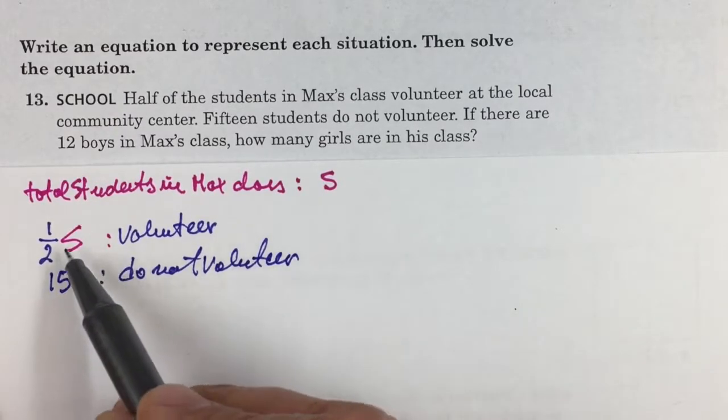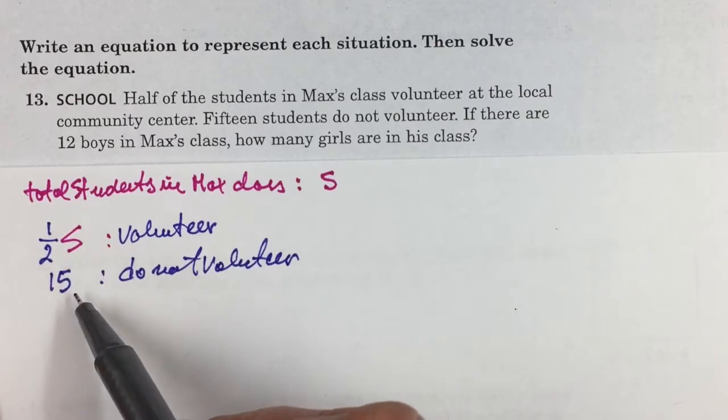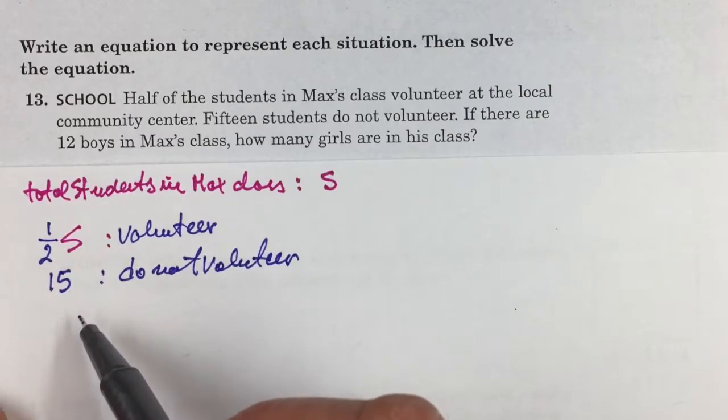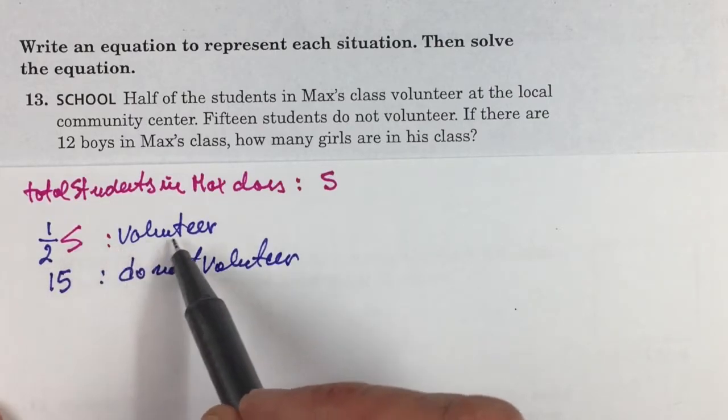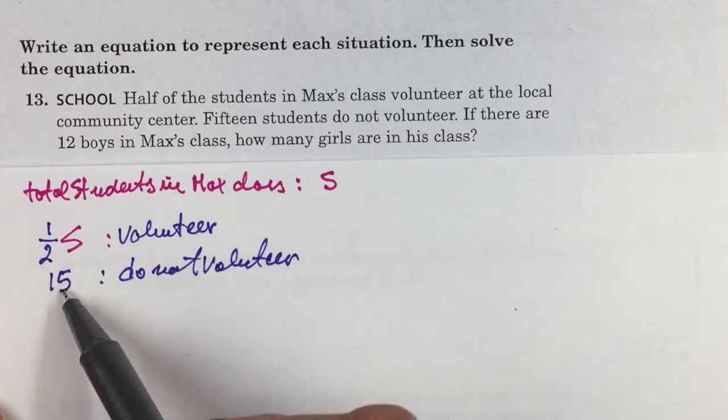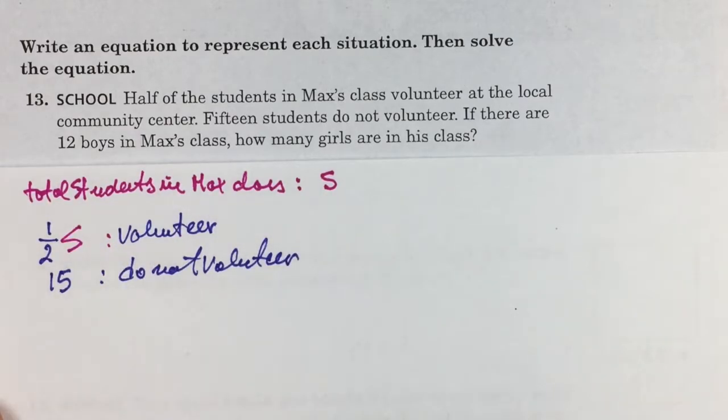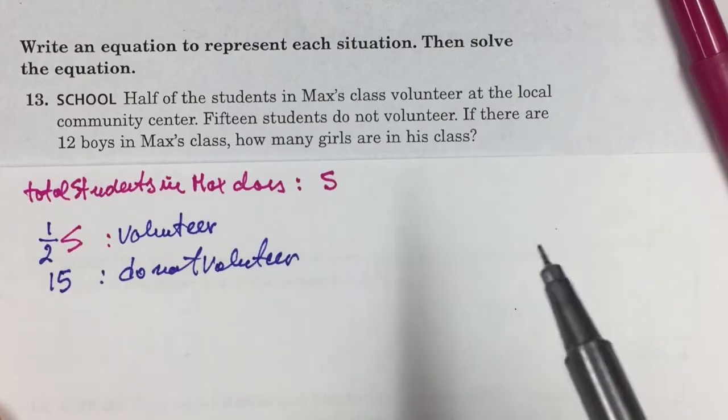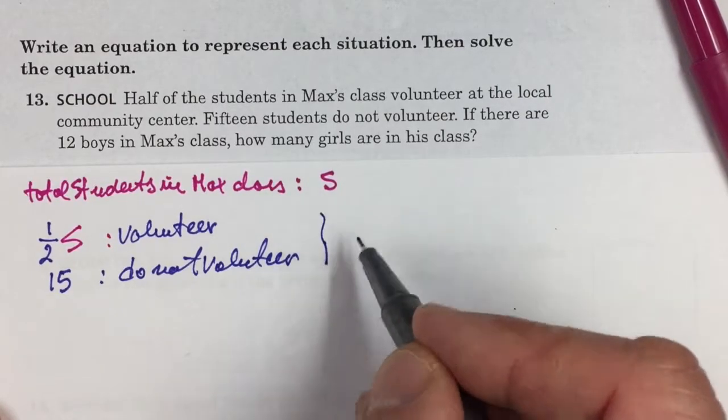Okay? So we have the ones who volunteer and the ones who don't volunteer in the class. So what happens? The ones who volunteer plus the ones who don't volunteer then gives me the total number of students in the class. So we can assemble an equation here.